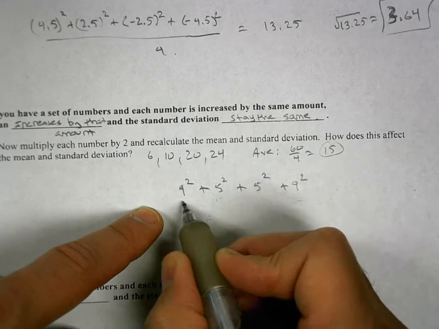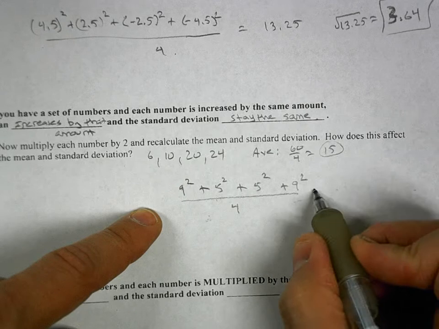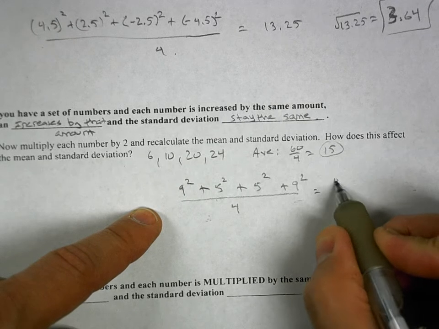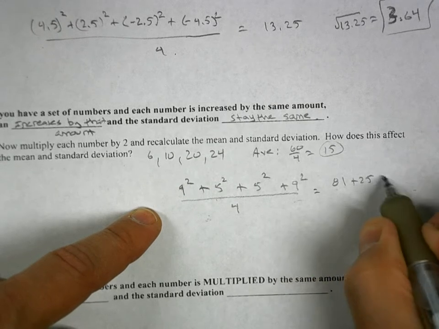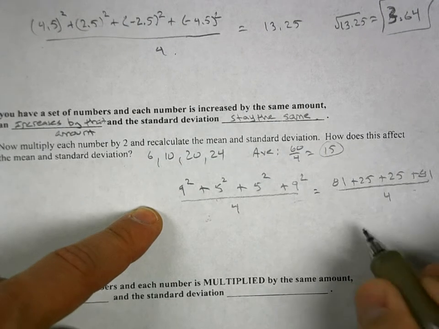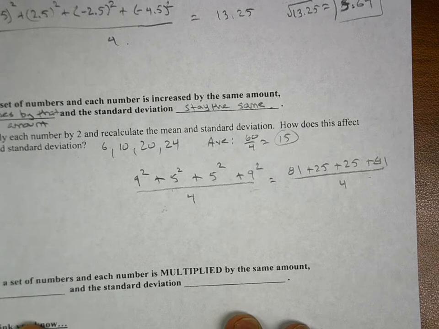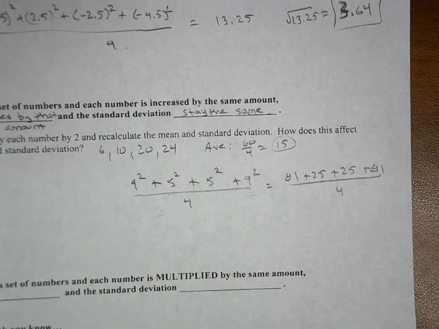We'll divide that by 4. So 81 plus 25 plus 25 plus 81 divided by 4. So add those up, divided by 4. This will give us the variance.